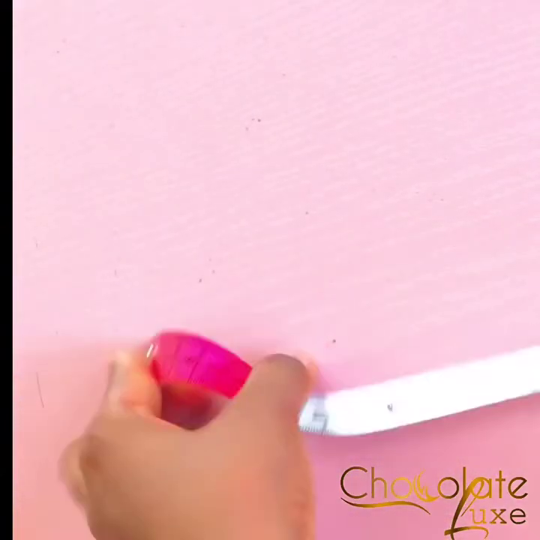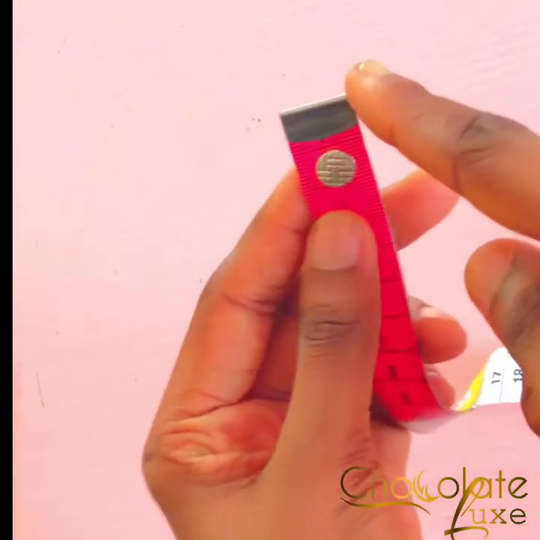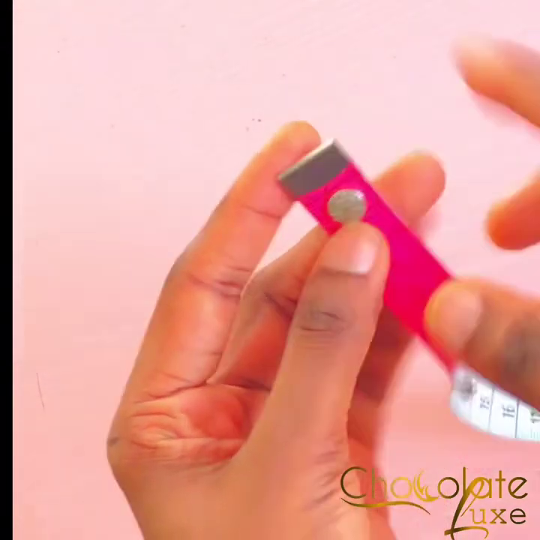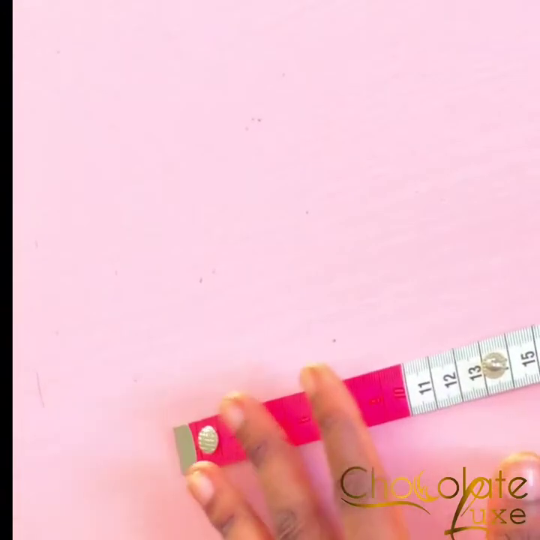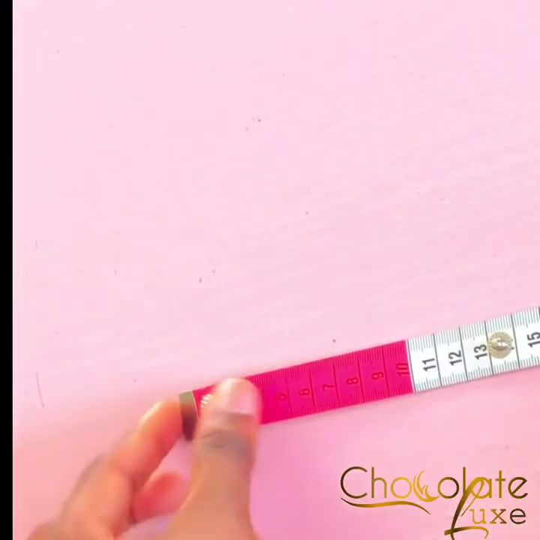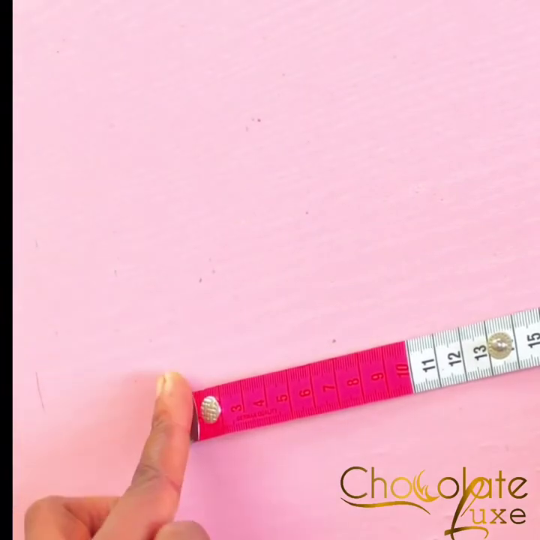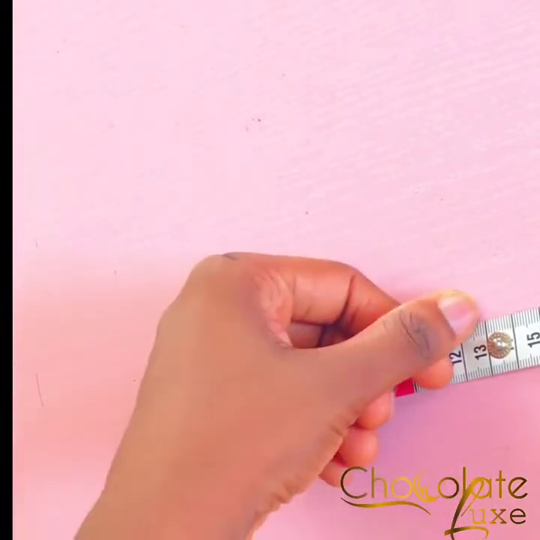So how you measure, especially when you're measuring, you measure from the start of your tape, and that will be your zero, up to where you want to measure. So for example, I want to measure a length of 13 centimeters. I would measure from where this is, and I'm going to stop here.